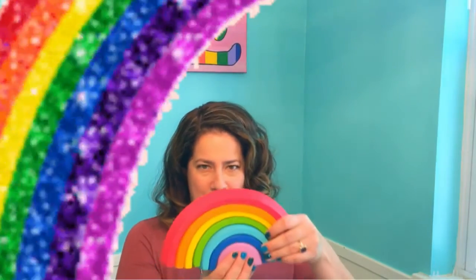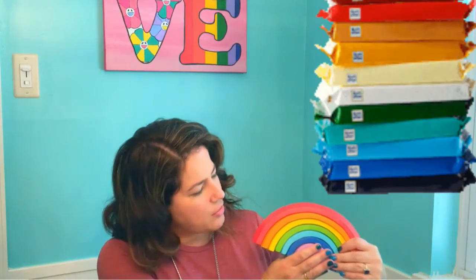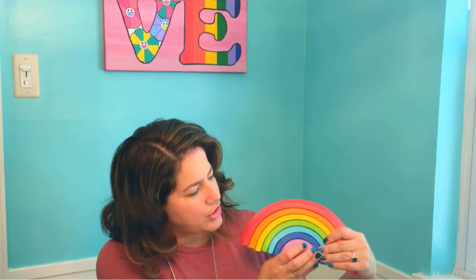Today's topic is color. When we think about color, I usually think of a rainbow. So when we look at rainbows and we think about color, they're arranged in a certain way, right? We know that it goes red, orange, yellow, green, blue, indigo, and purple.